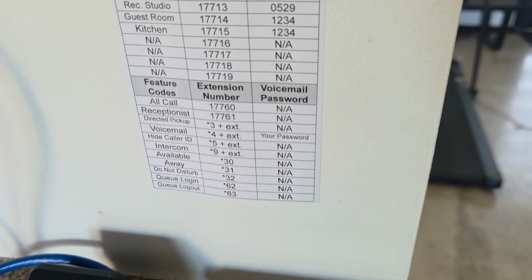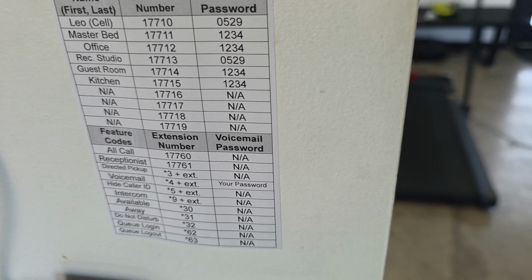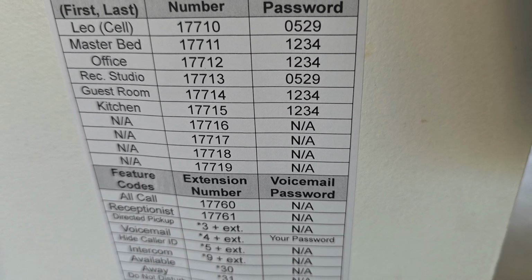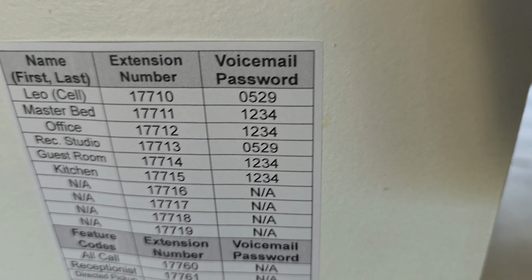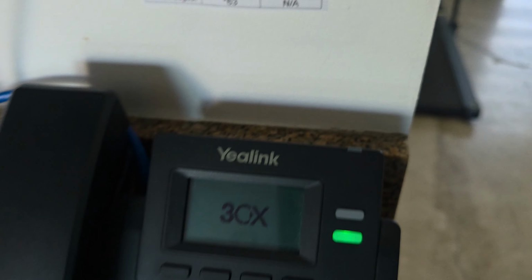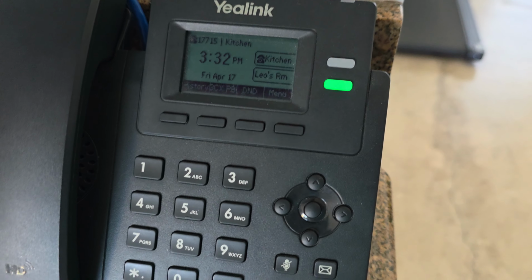And then I had my T54W already in my room. I just flip-flopped the extension numbers with the master bed and the recording studio, also known as my room. So now let's do the outbound calling test.